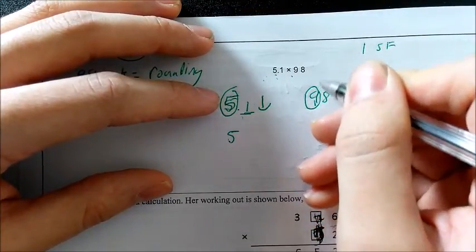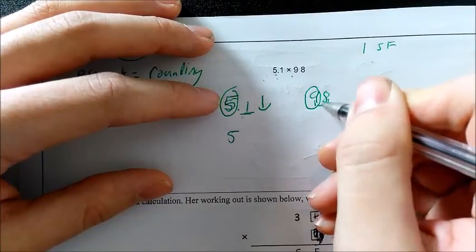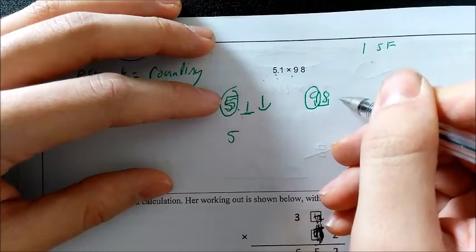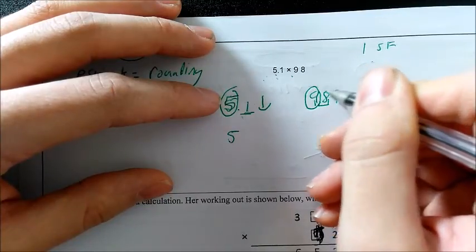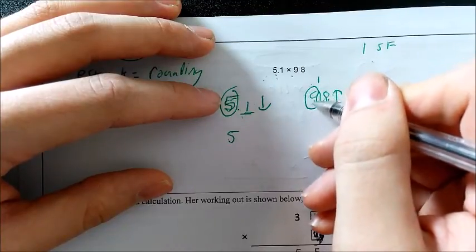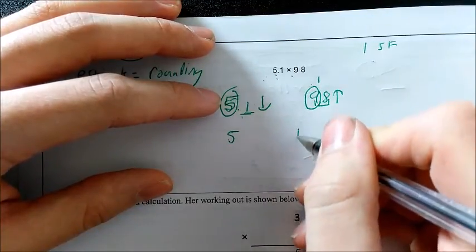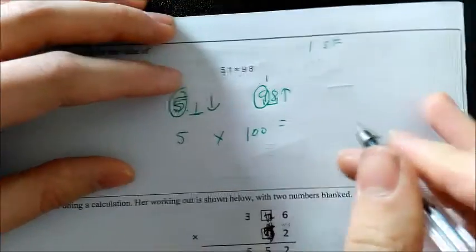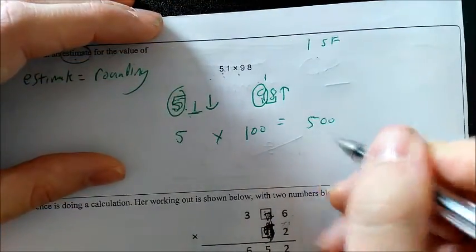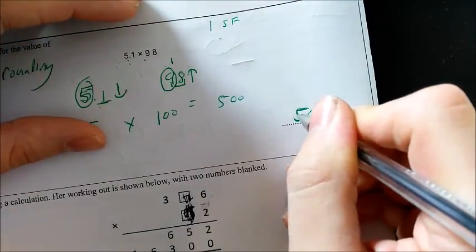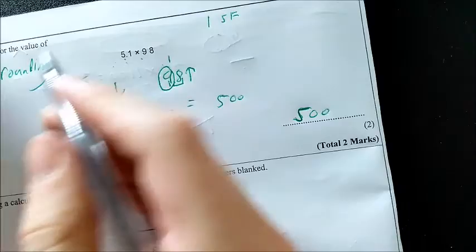That's the 9 because it's the first one. I look at the 8, which is just underneath. I'm going to round up or I'm going to round down. Well, it's 8, so I'm going to round up. So I'm going to add 1 to the tens column. So 90 add 10 equals 100. So I'm going to do 5 times 100, which equals 500. How do you check your answer? Well, there's not really any way to check your answer with this one. You just have to redo it because we normally use estimation to guess the answer.